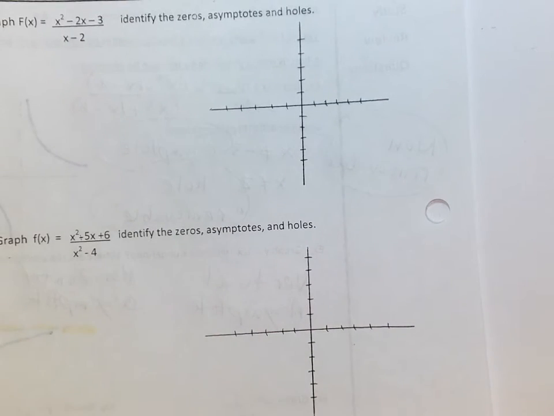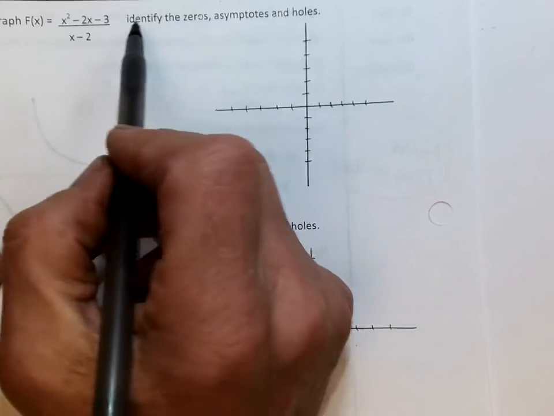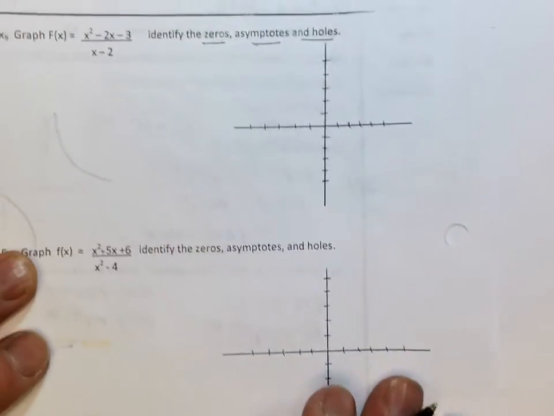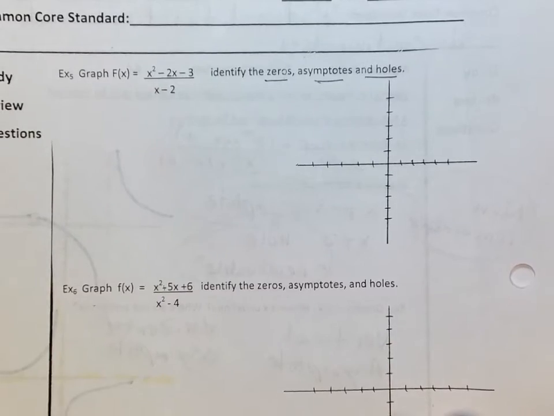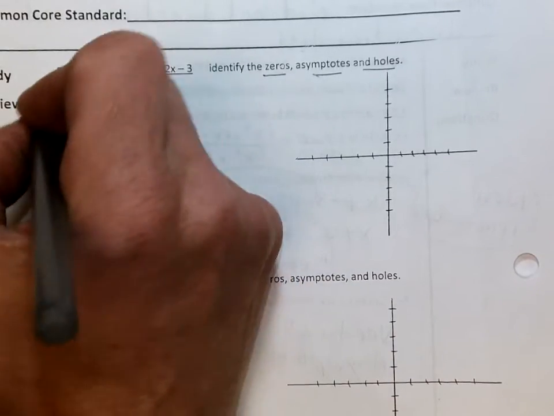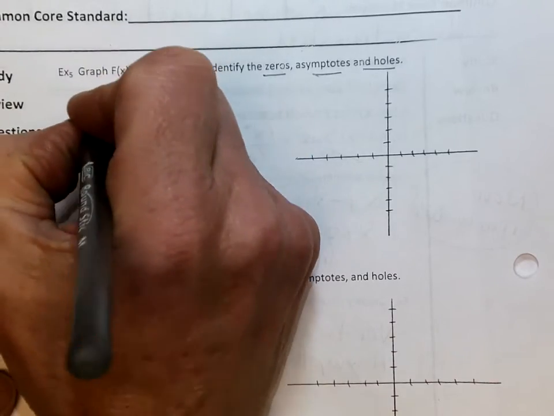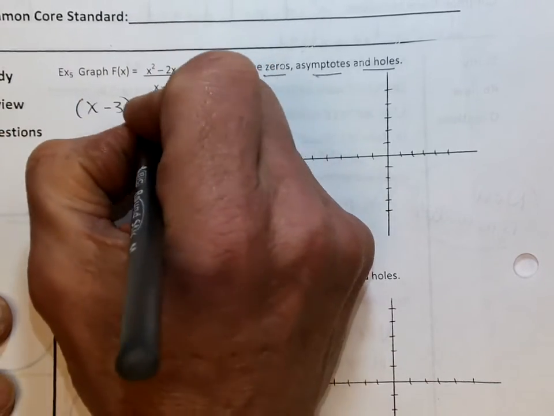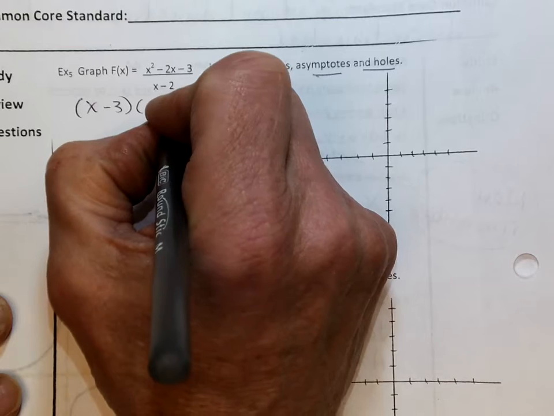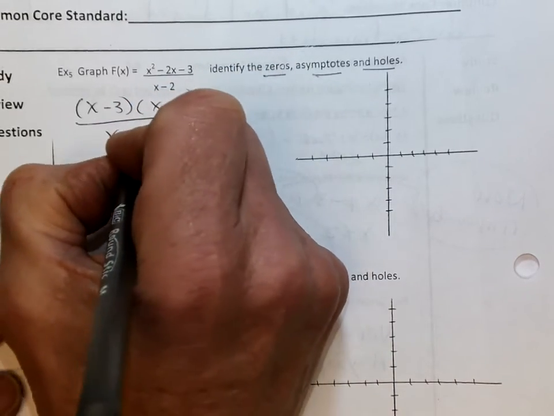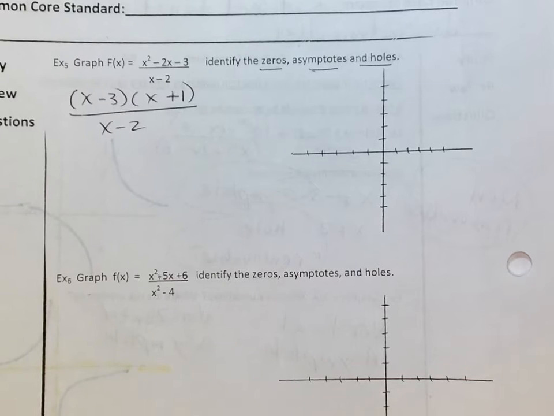Now, before I do anything on this one, it says identify the zeros, asymptotes, and holes. So before I do anything, I'm going to factor. Let's factor first, okay? So if I factor, I'm going to have an x minus 3 and an x plus 1, right? Over an x minus 2. Okay, you guys agree with that? Factor first.